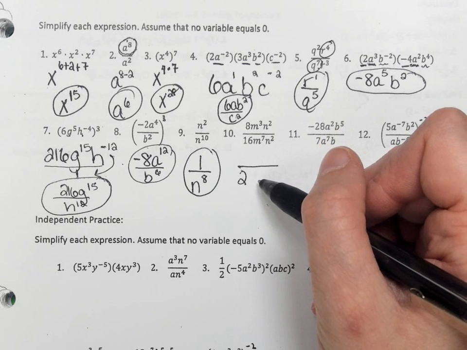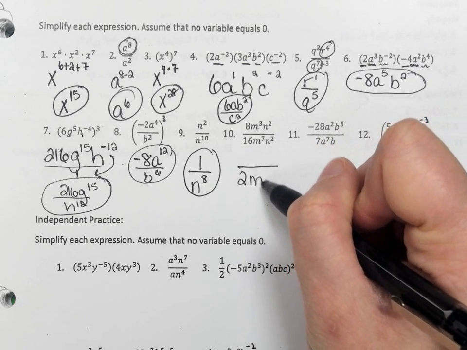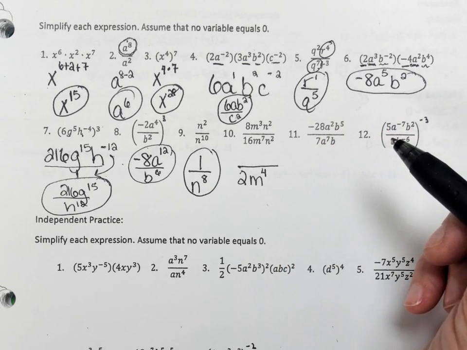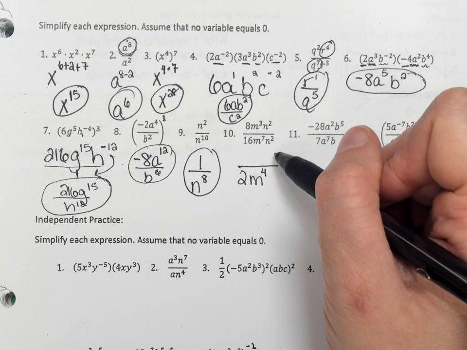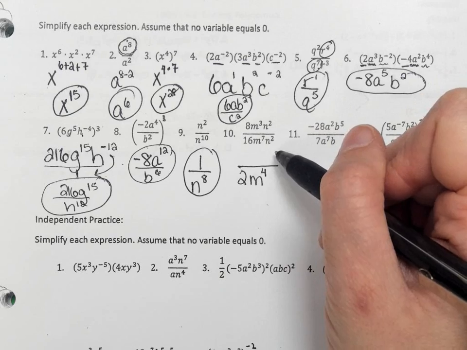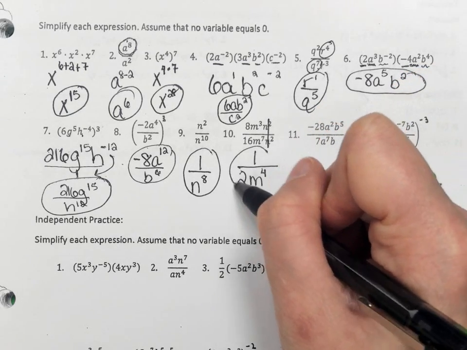7 minus 3 is? 4. Where does it go? The bottom. The bottom is where the biggest M was, okay? What happens to the N's? They're 0, right? And anything to the 0 power is 1, and it goes on the top.